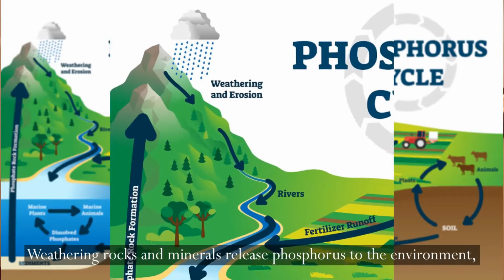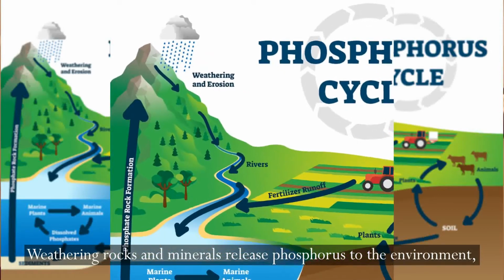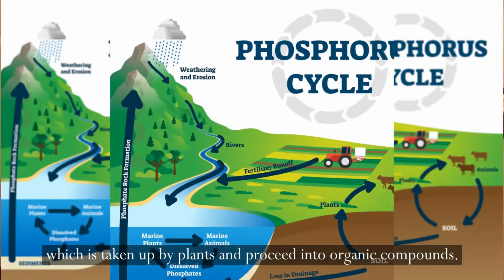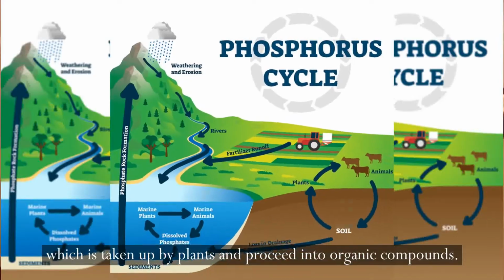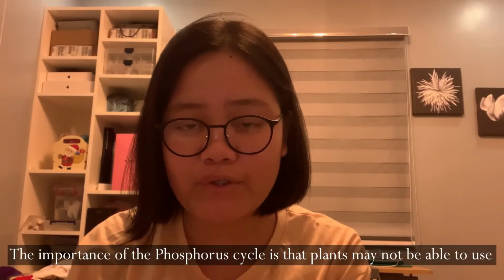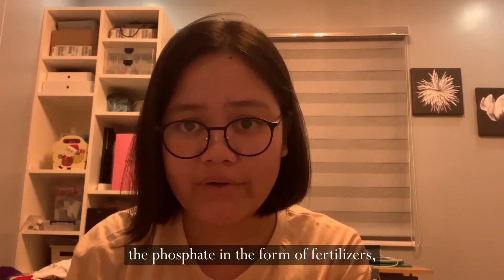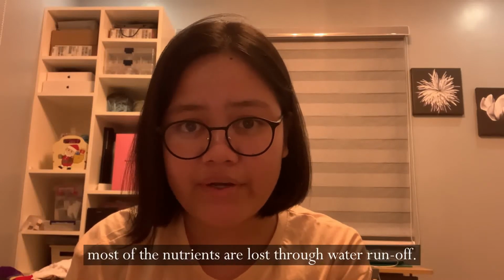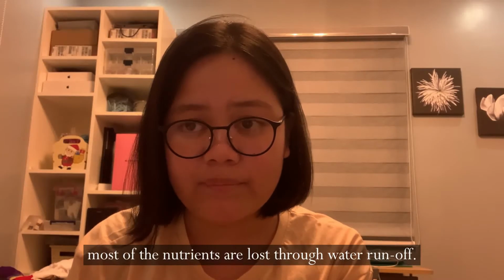Weathering rocks and minerals release phosphorus to the environment, which is taken up by plants and processed into organic compounds. The importance of the phosphorus cycle is that plants may not be able to use the phosphate in the form of fertilizers. Most of the nutrients are lost through water runoff.